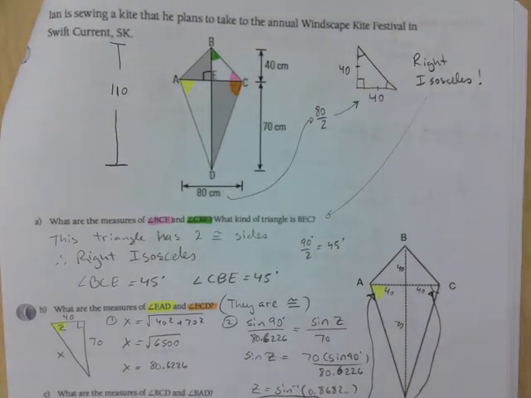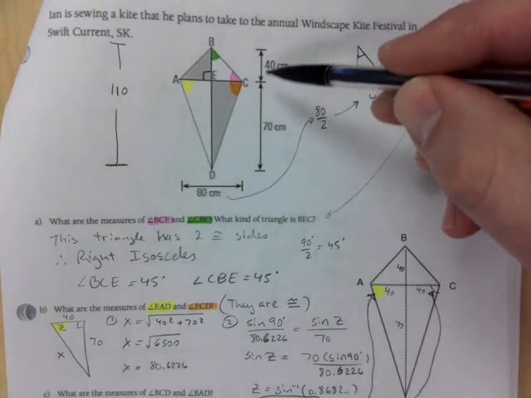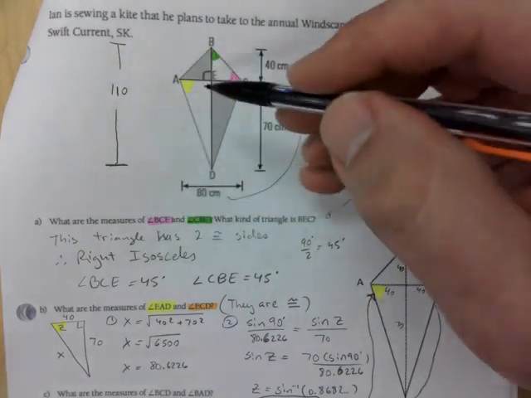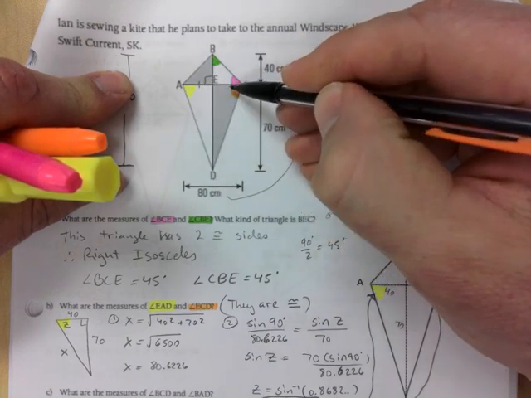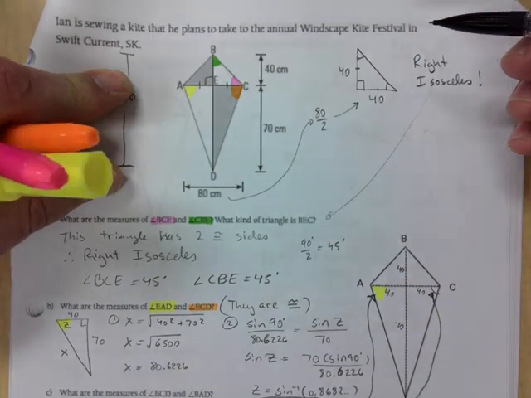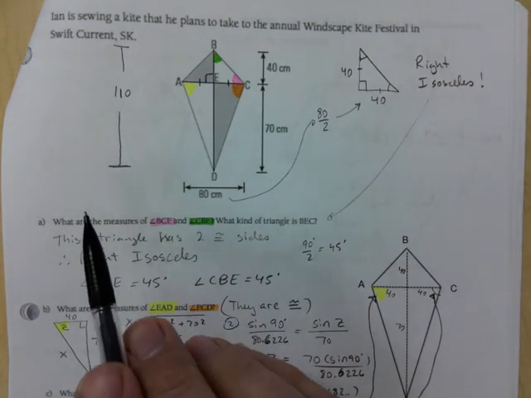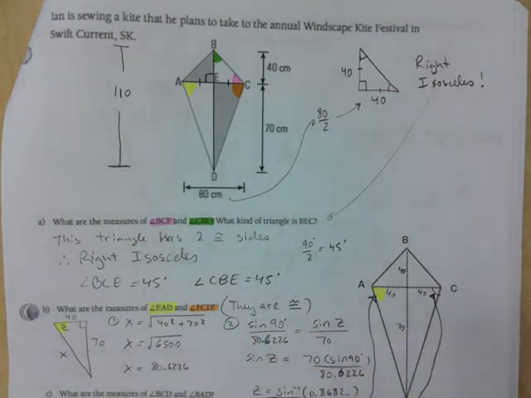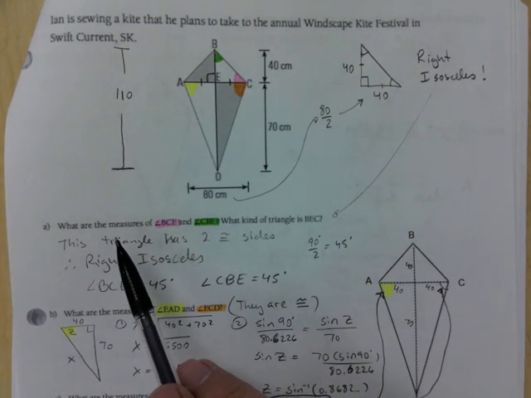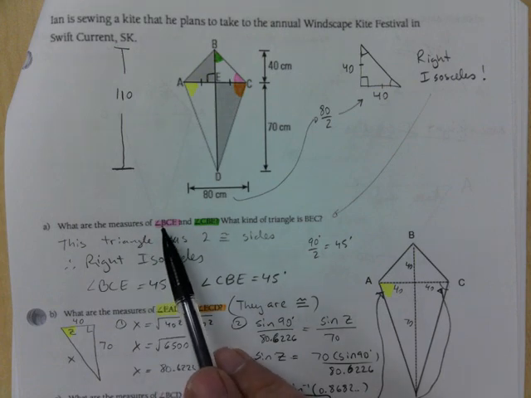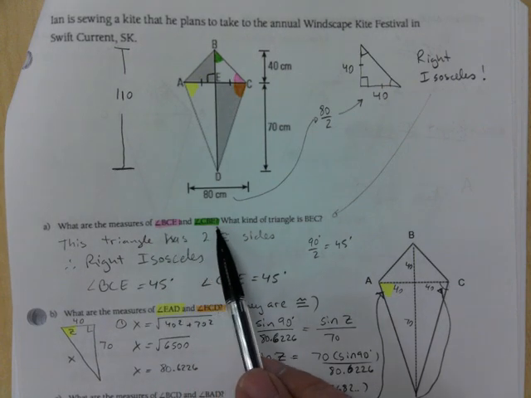I did some highlighting here. So you've got this kite, and notice that a lot of dimensions are given. And we know that the short diagonal here, which is 40, this one bisects here. We know that right away. So I'm kind of walking you through it. It's probably on a test you won't have all of these questions given, but you should be able to answer it. So what are the measures of angle BCE and CBE?